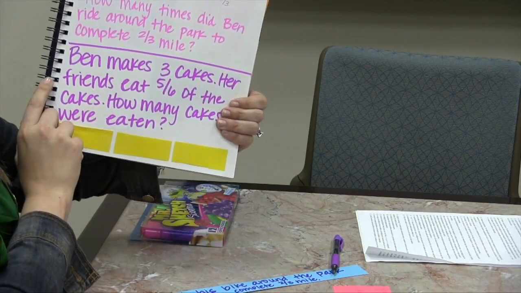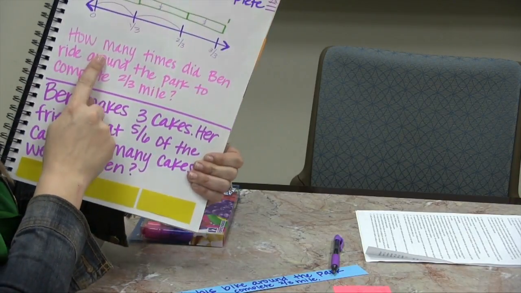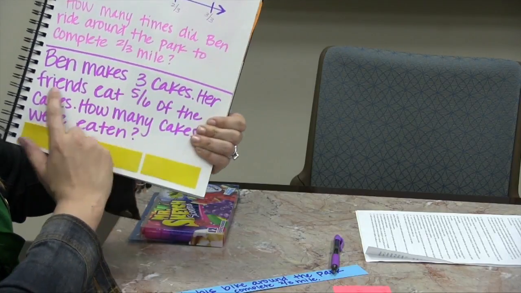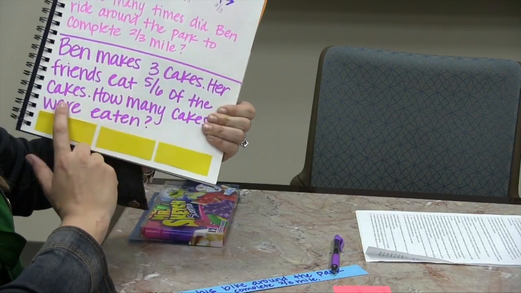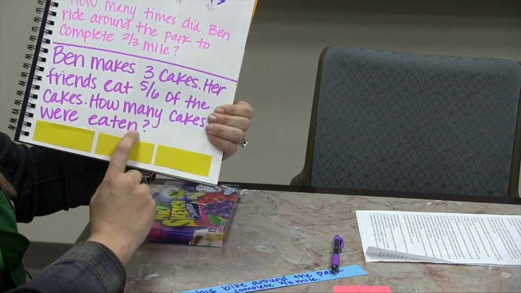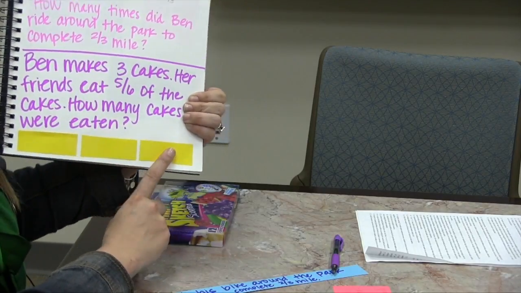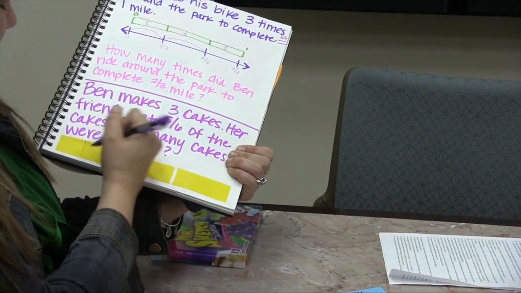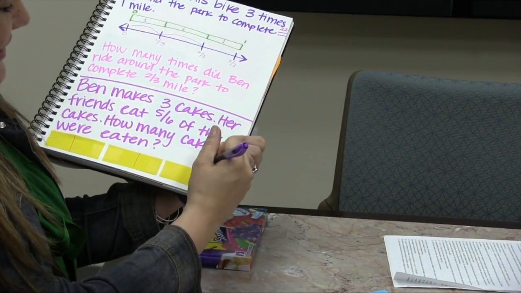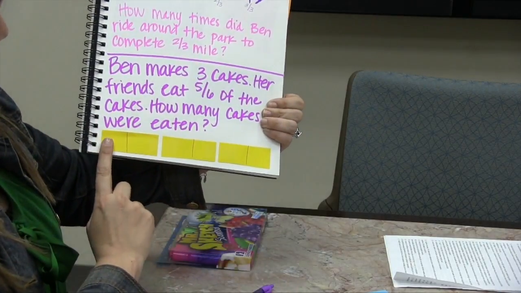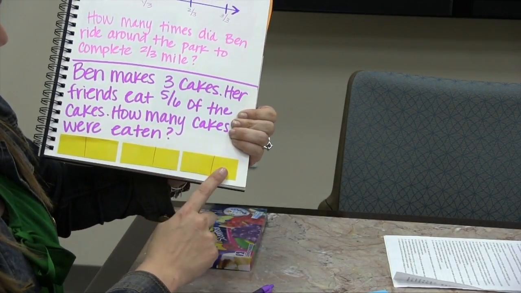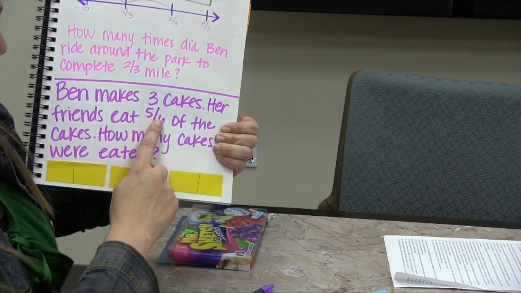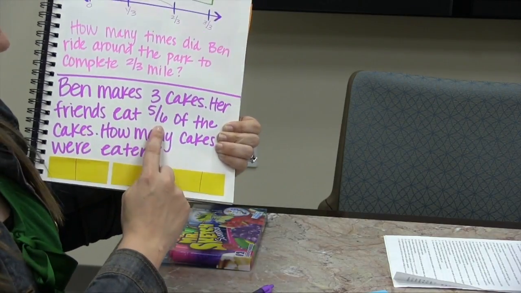So let's go talk about the question. We have Ben again. Ben was riding his bike and now he's making 3 cakes. His friends eat 5/6 of the cakes. How many cakes were eaten? Well, I noticed here there are 3 pieces, so I'm going to divide these in half and see how many pieces I have left. 1, 2, 3, 4, 5, 6. I simply took my 3 cakes and divided them into halves to get my 6 pieces.